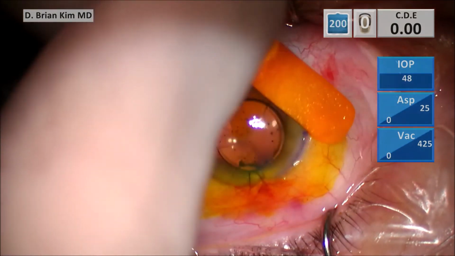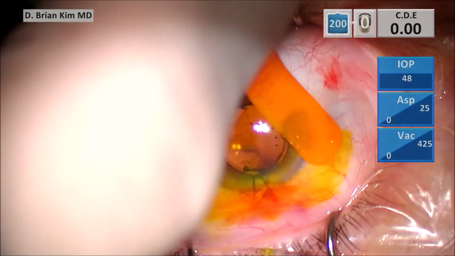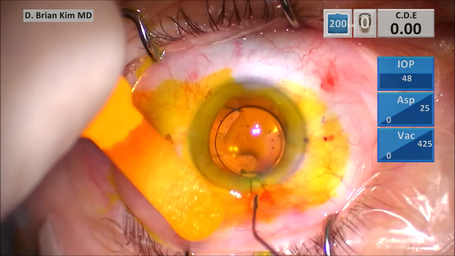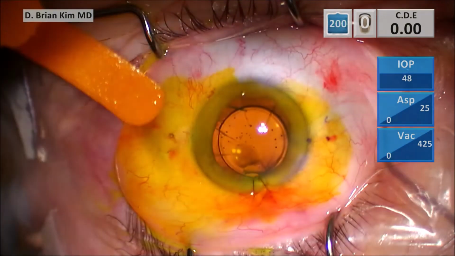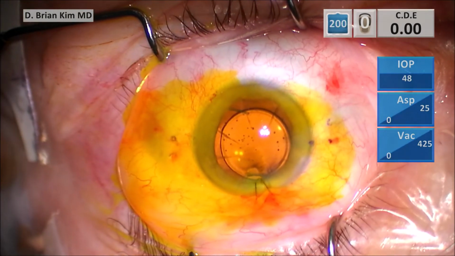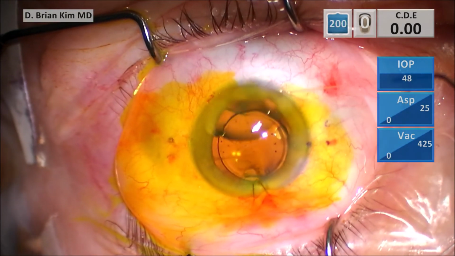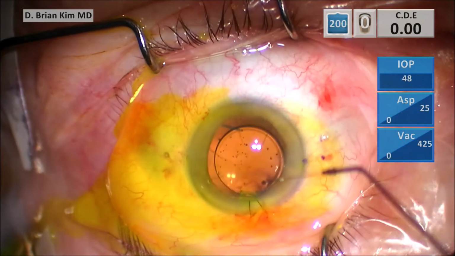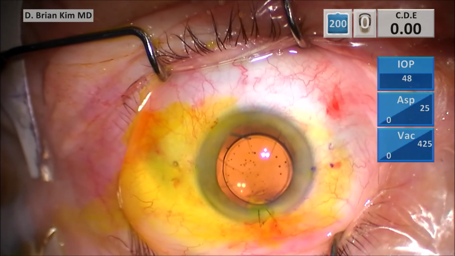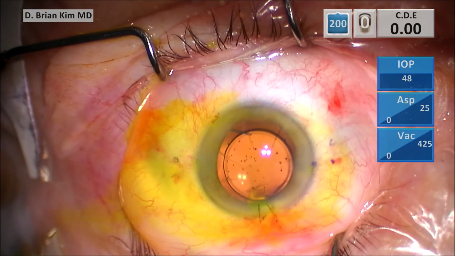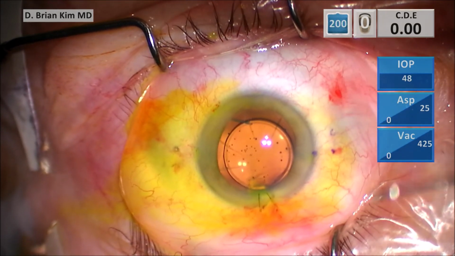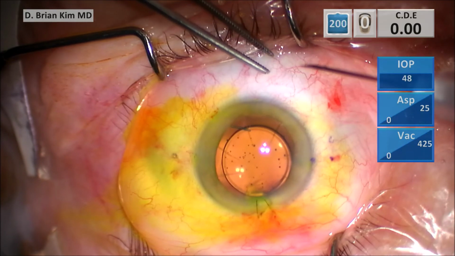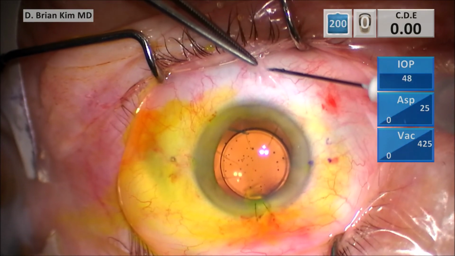And then I performed my modified Yamane technique, externalizing the leading haptic using a 25 gauge docking technique through a contralateral limbal incision. Thereby, I'm able to move the entire lens away from me because the leading haptic is outside of the eye. I'm able to access the trailing haptic much more effectively. And again, 30 gauge thin walled needles. We're using the Sensar lens, very delicate holding of the haptic so I can cannulate the needle on the right side and then the left side, pulling the needles out.